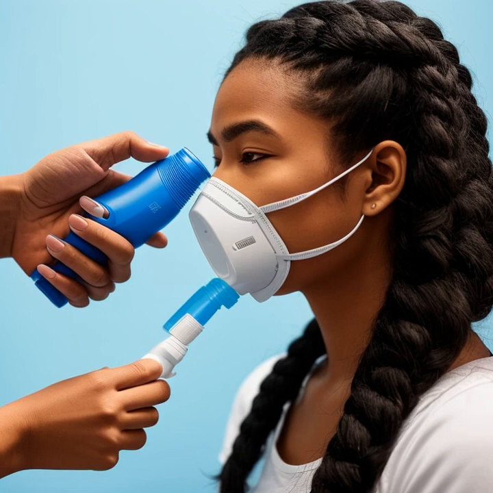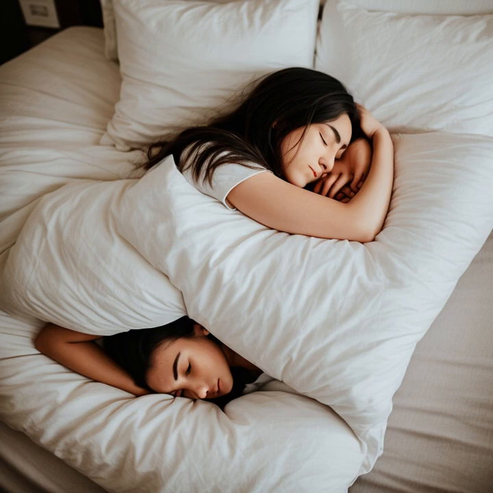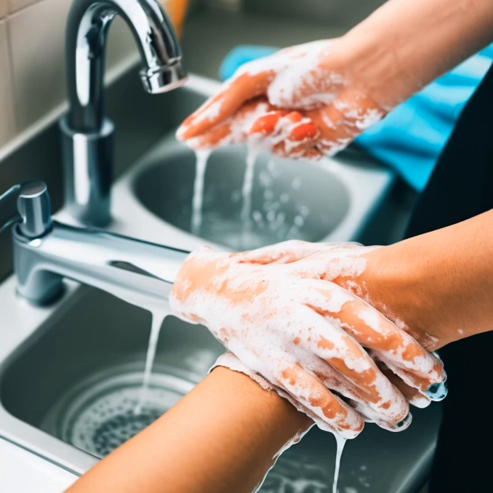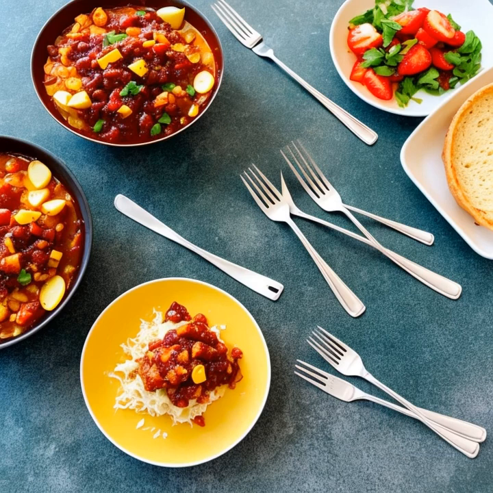Number 2, gargle with warm salt water. Dissolve half a teaspoon of salt in a glass of warm water and gargle for a few seconds before spitting it out. This can help reduce inflammation and relieve some of the pain. Number 3, use over-the-counter pain relievers. Medications like ibuprofen or acetaminophen can help reduce pain, fever, and inflammation.